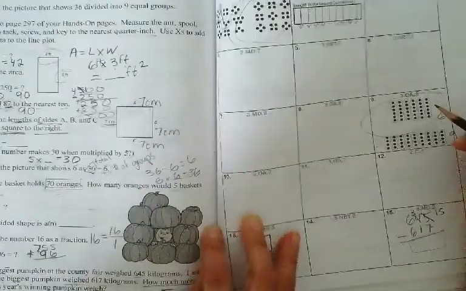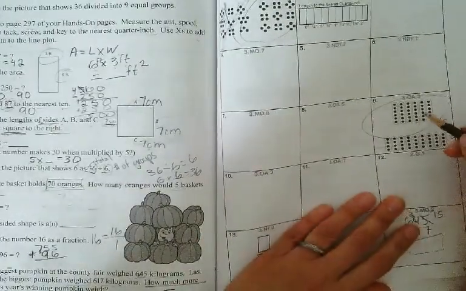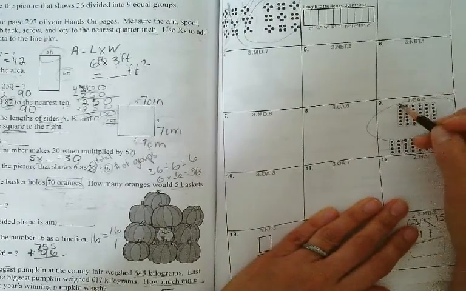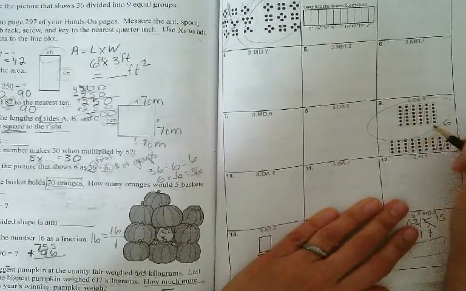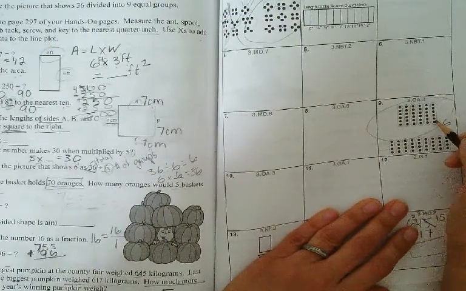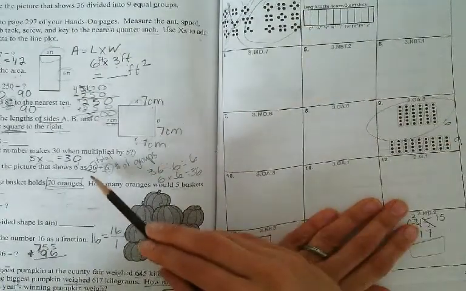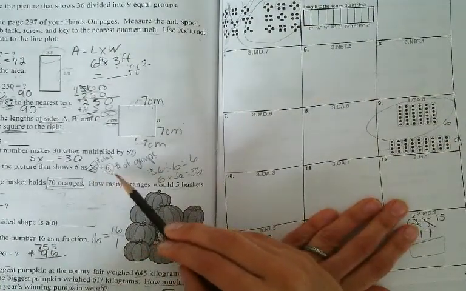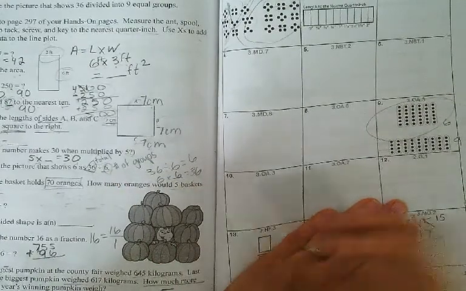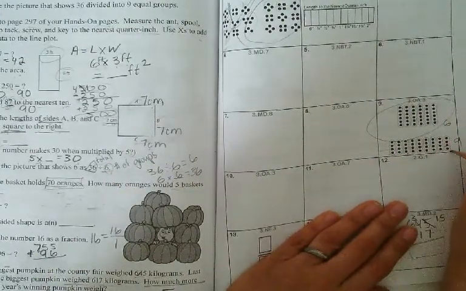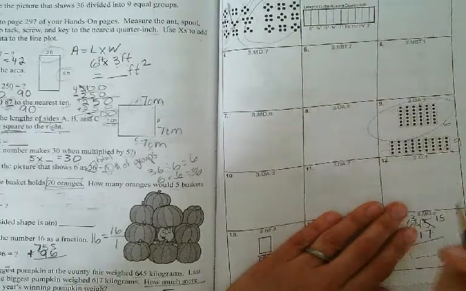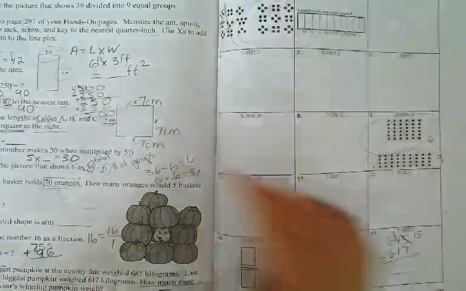I went ahead and circled this picture to represent that equation because I counted my groups. 1, 2, 3, 4, 5, 6. So there's 6 groups here, and I know that 36 divided by 6 is 6 because 6 times 6 equals 36. This here has 9 groups, so this can't be the answer.